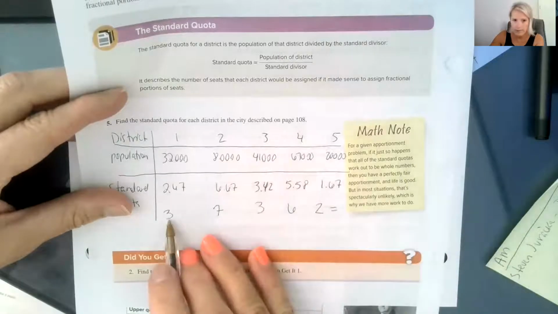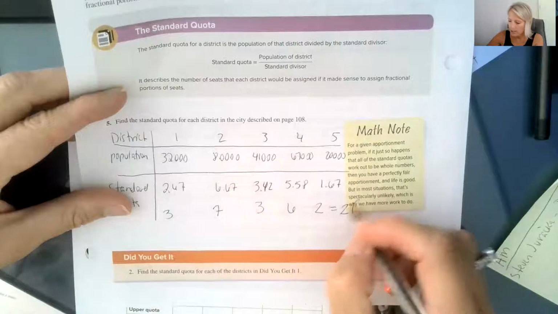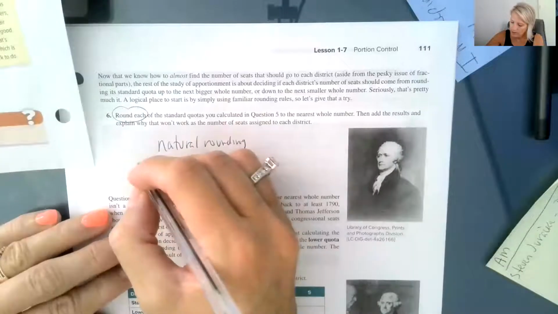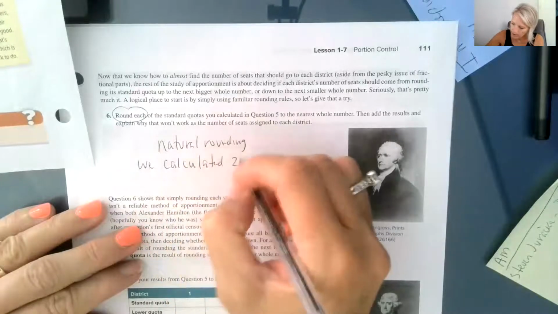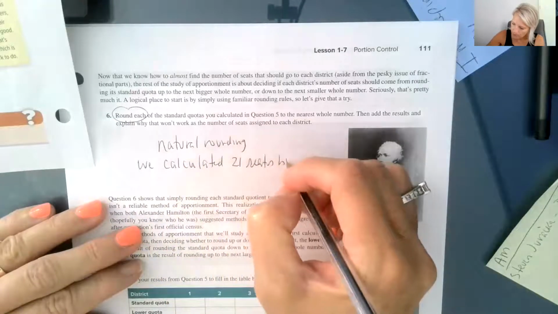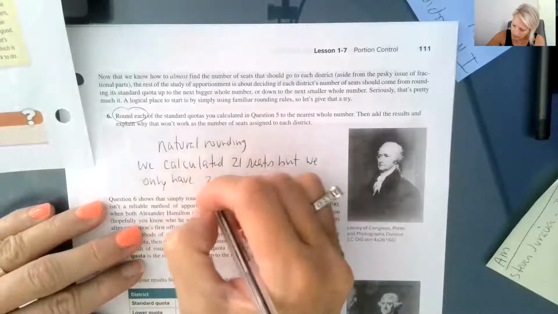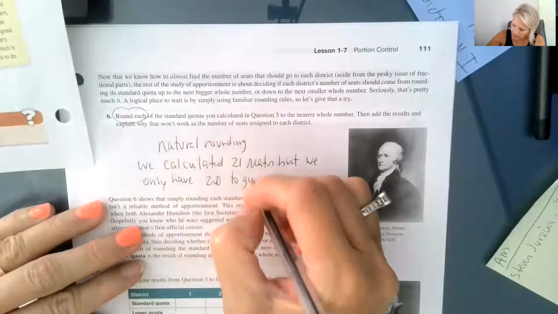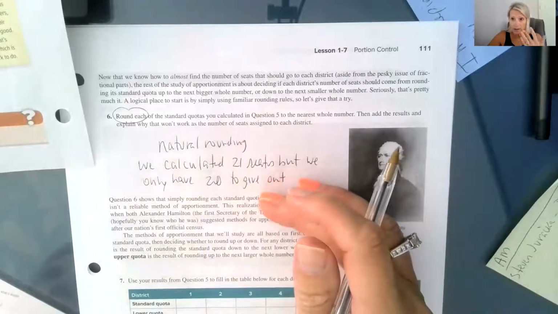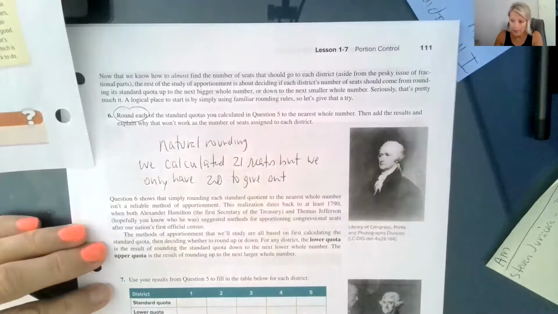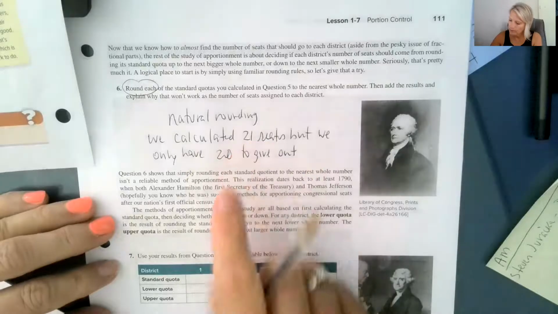And if we add these, if this is how we allocated, we would end up with 21, which we cannot have, too many. So we calculated 21 seats, but we only have 20 to give out. So that's not going to work. We got to find one of these has to decide not to round up like we thought, or round down. In our case, we need one to not round up because we need one less.